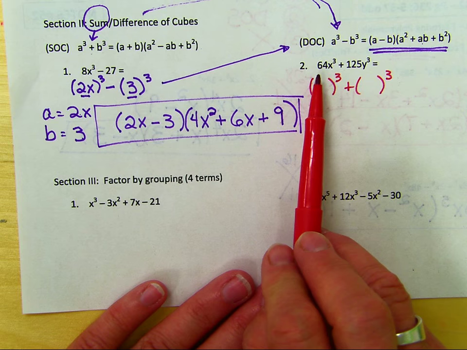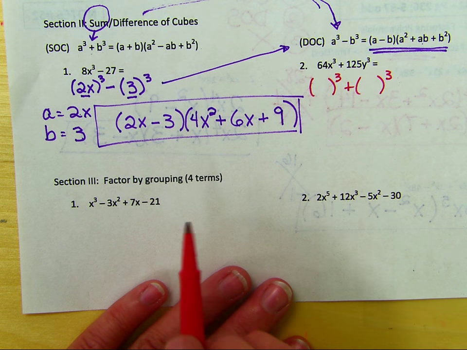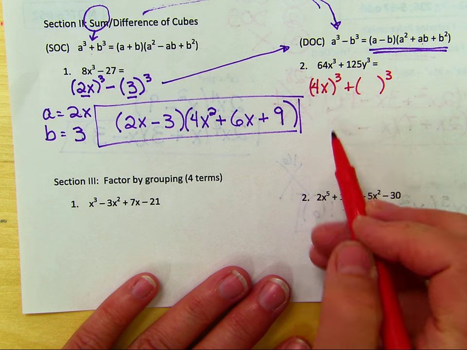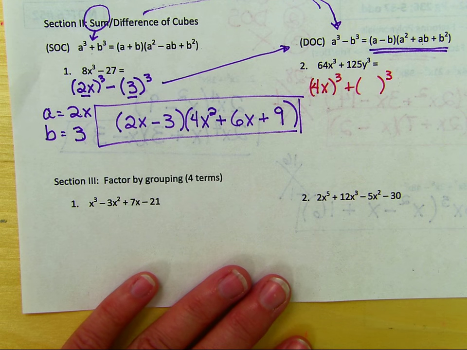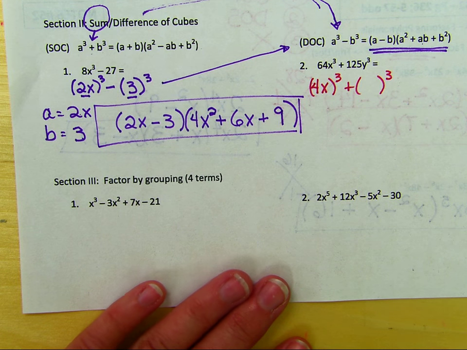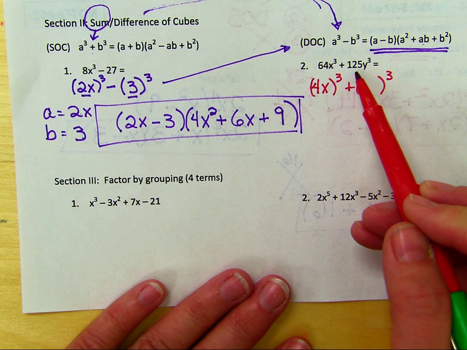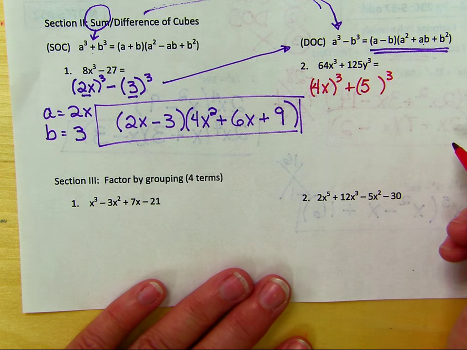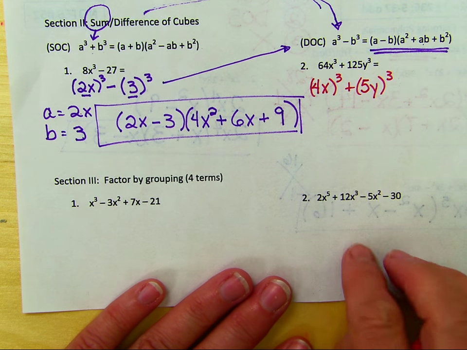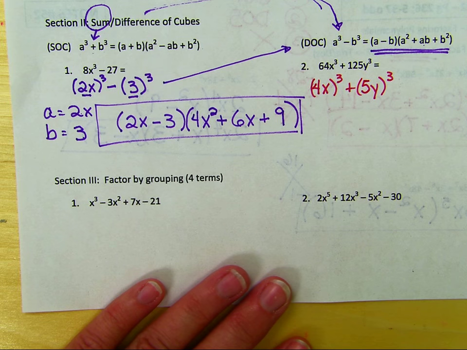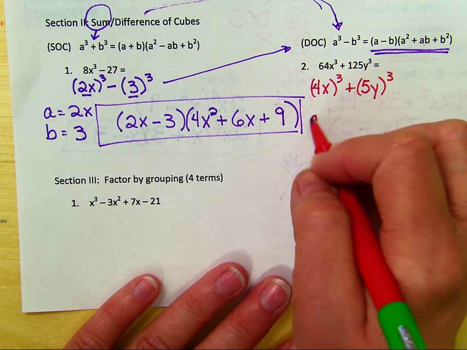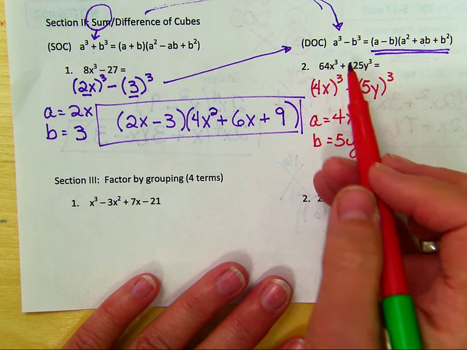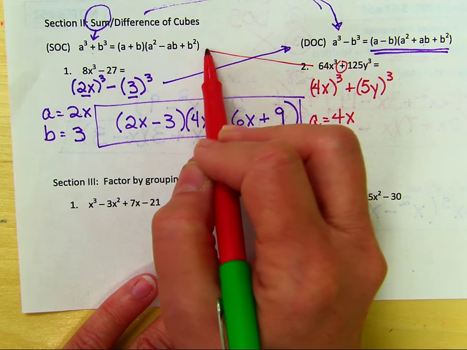What number cubed gives me 64? 4. And then x. 4x cubed gives me 64x cubed. Look at the next parentheses. What number cubed would give me 125? 5 cubed is 125, and a y. 5y cubed is 125y cubed. So A is 4x and B is 5y. This is a sum, so I'm going to be using this formula.